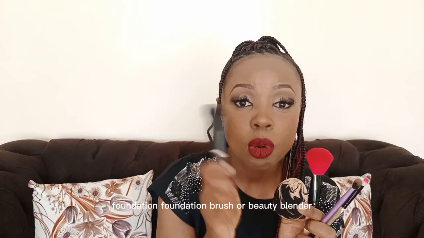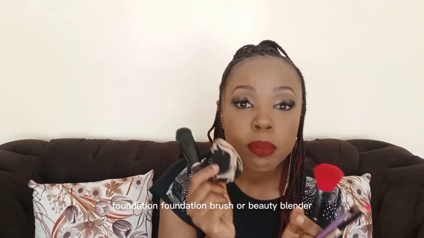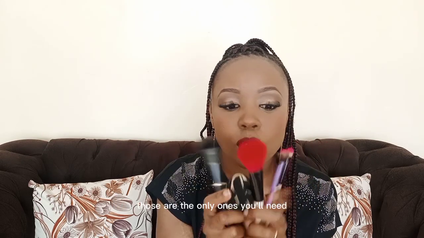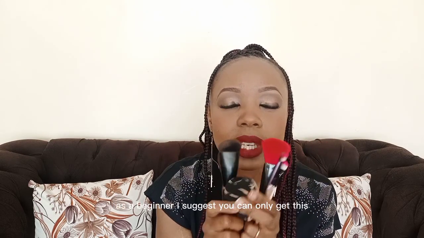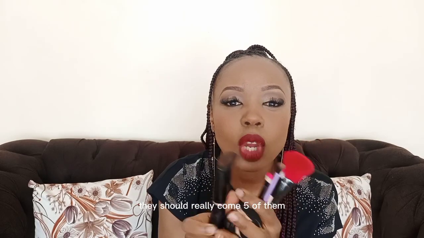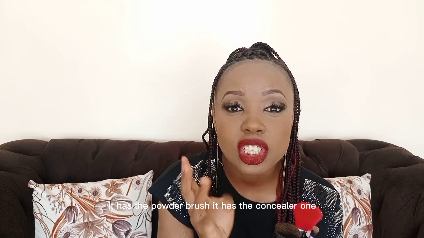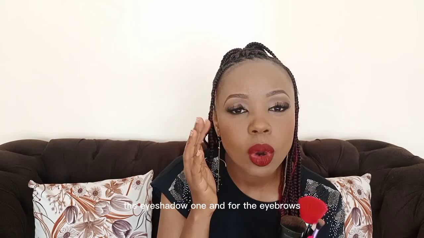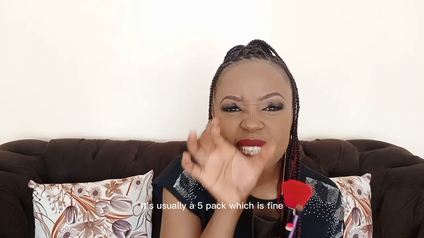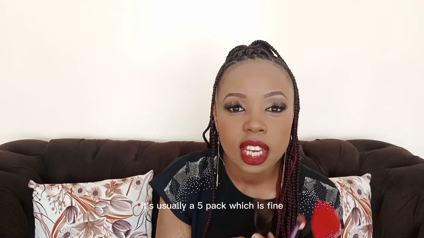Foundation brush or beauty blender, then powder brush. Those are the only ones you'll need. So as a beginner, I suggest you can only get this. They usually come 5 of them. You can get a pack of 5. It has the powder brush, the concealer one, the eyeshadow one, and one for the eyebrows. It's usually a 5-pack, which is fine. That is if you don't know.